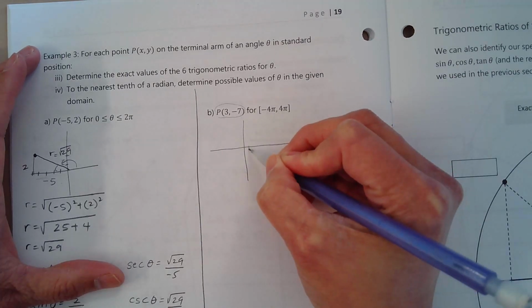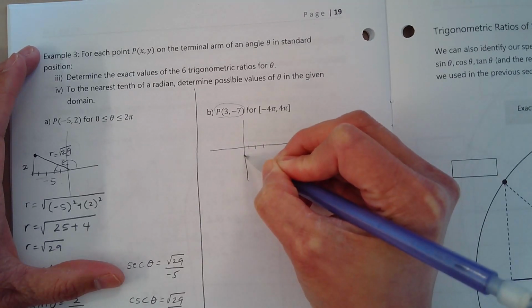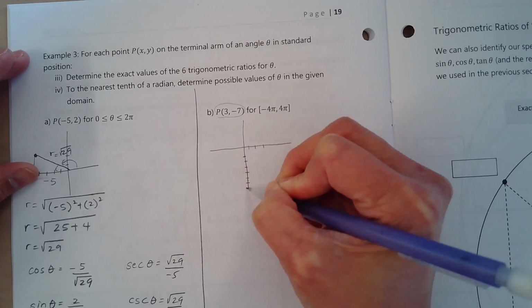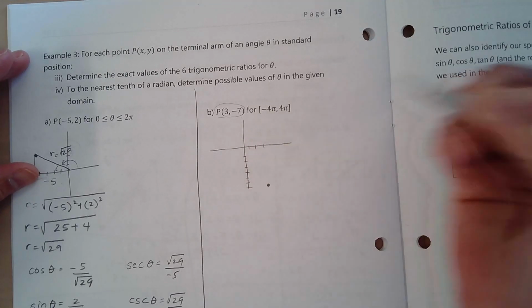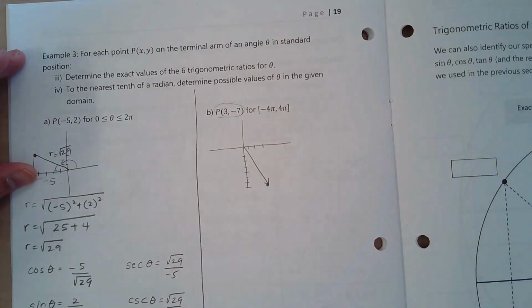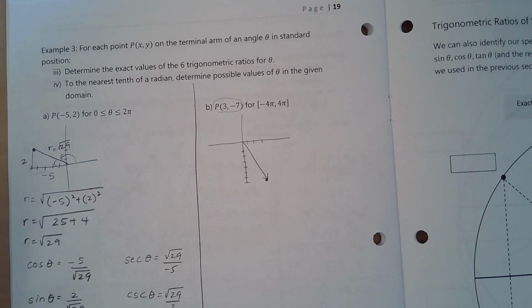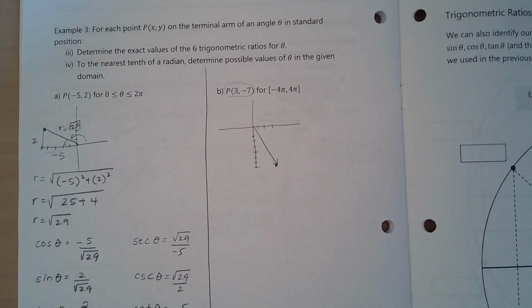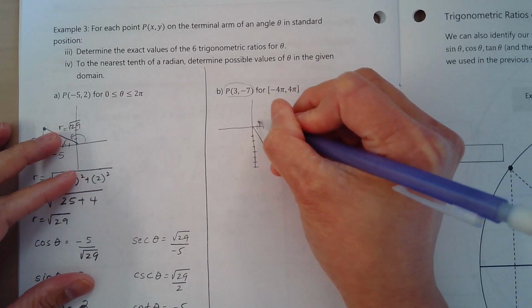So +3, -7. What's that one? Now we could do this on a grid, physically plotting the point and then figuring out the angle.